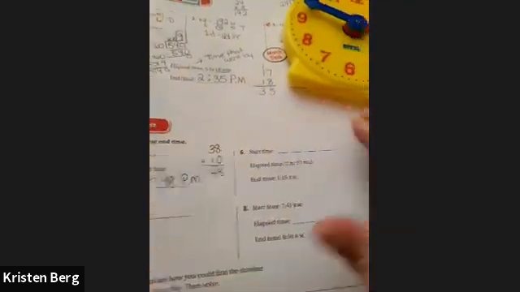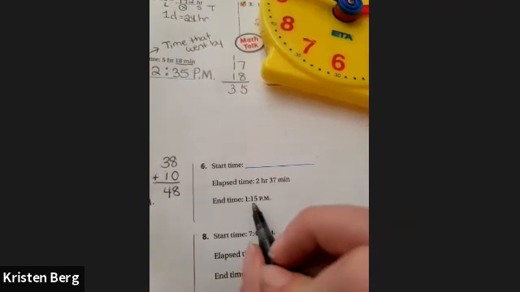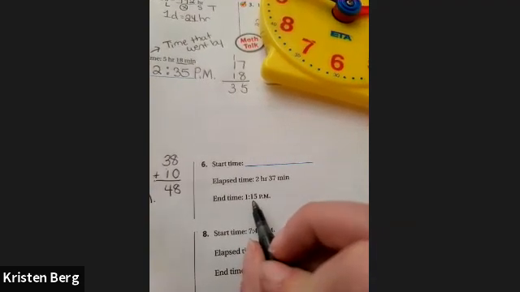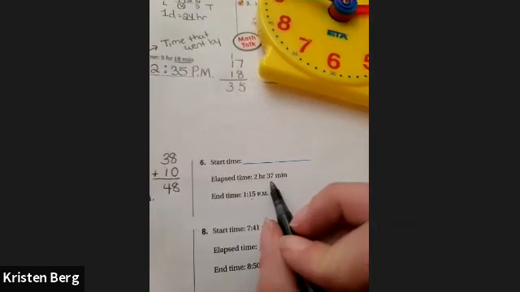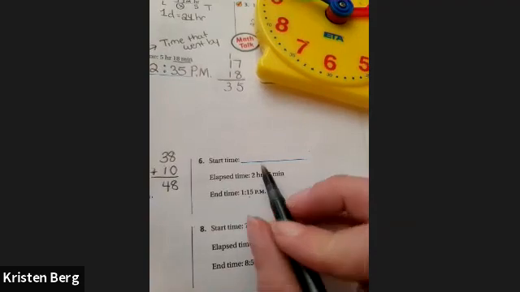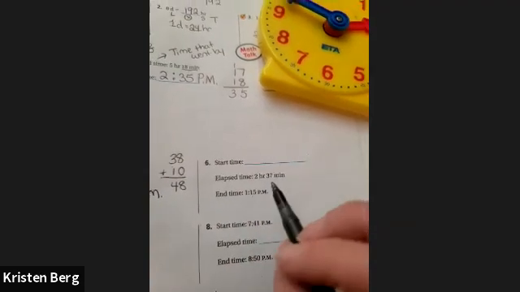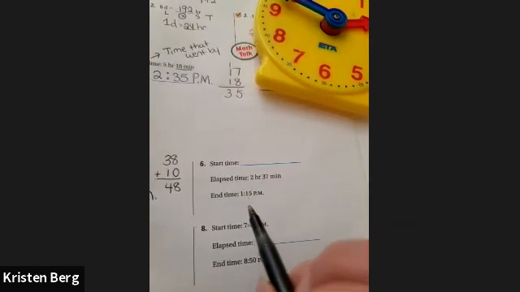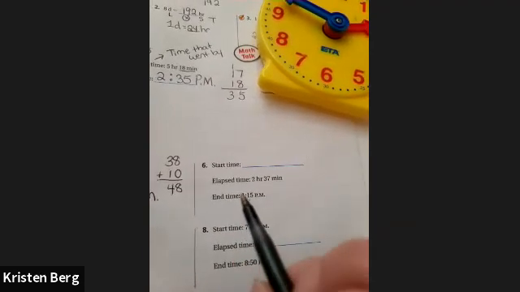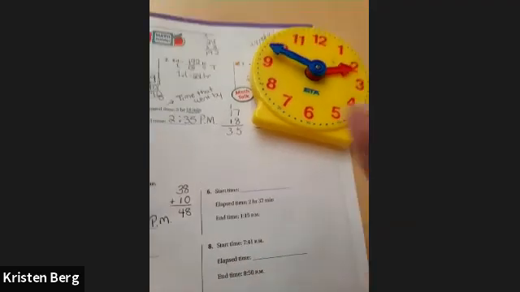Okay, next. They're saying the end time was 1:15 p.m. And then the time that went by was 2 hours, 37 minutes. And then they want to know what the start time was. All right, now this is where we're actually going to be working backwards, because this is the end time. We're trying to figure out where they started from.